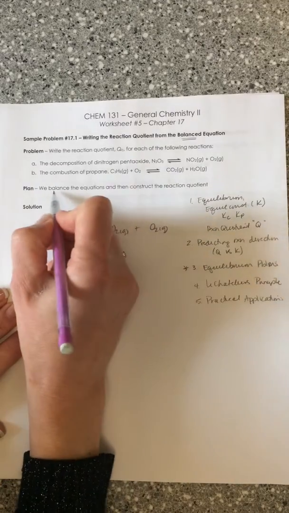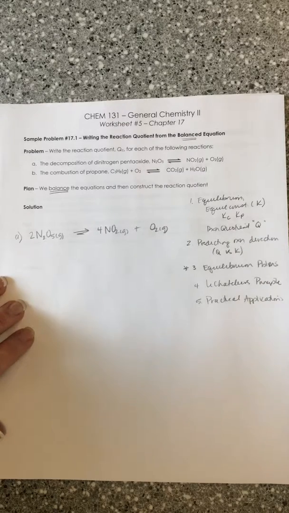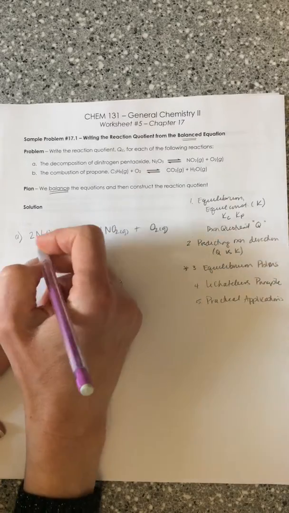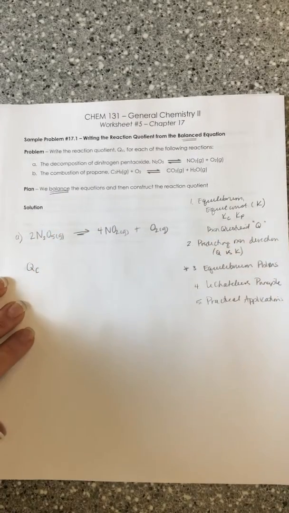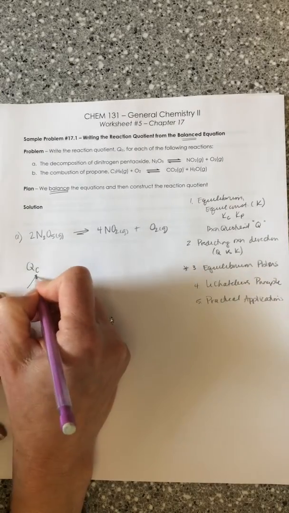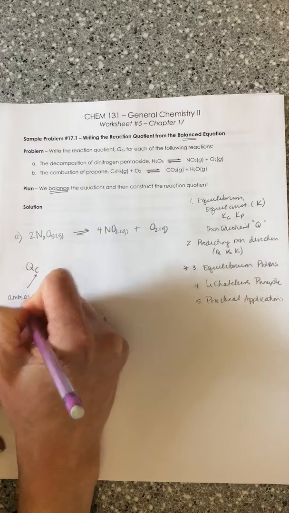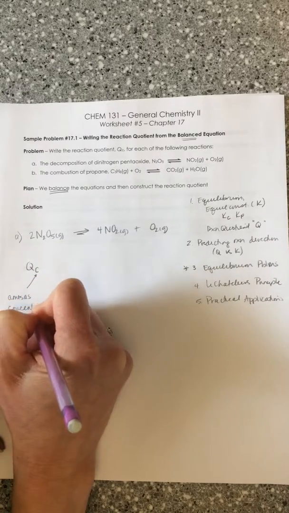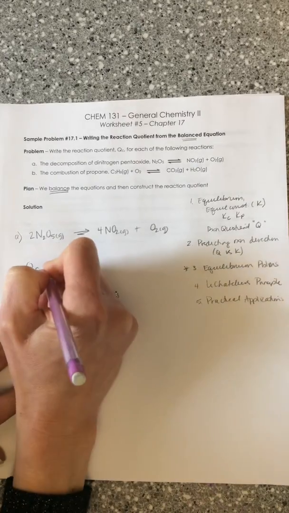And again, it's very important to balance the equations, because if you don't balance the equations, the coefficients won't be correct to become part of your reaction quotient. So to write a reaction quotient, you can either write it as Kc or Kp. Again, when we write it as Kc, this stands for amounts as concentrations, and the units will always be molarity.